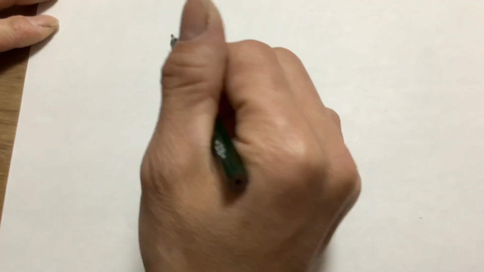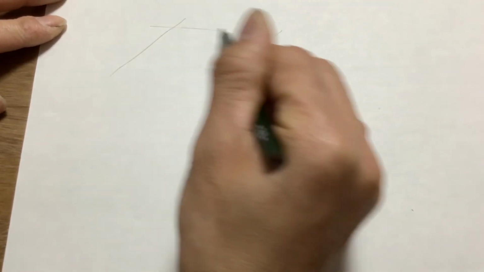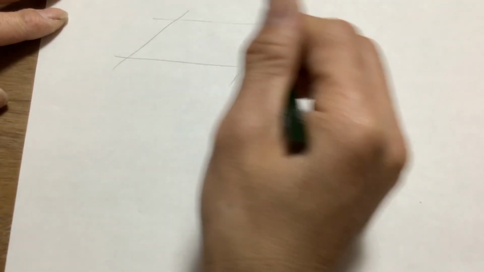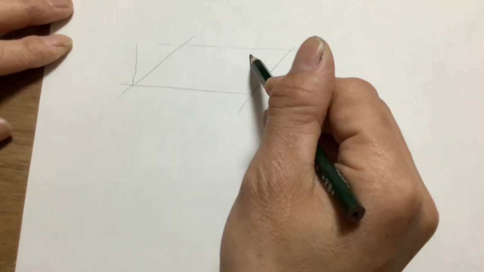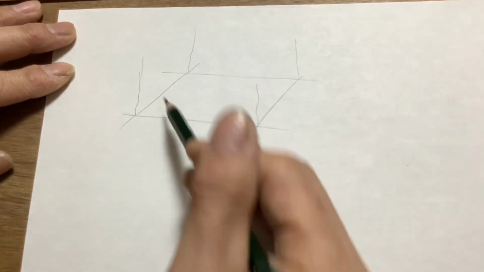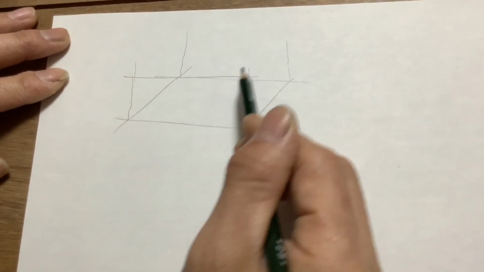For example, this is foundation, and this is post, and this is beam.